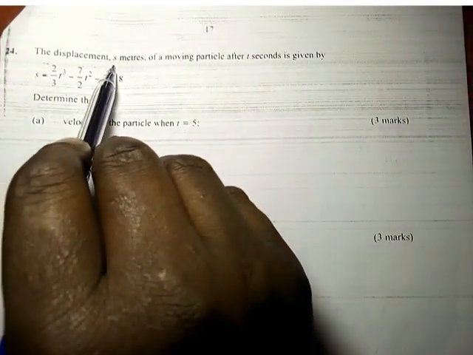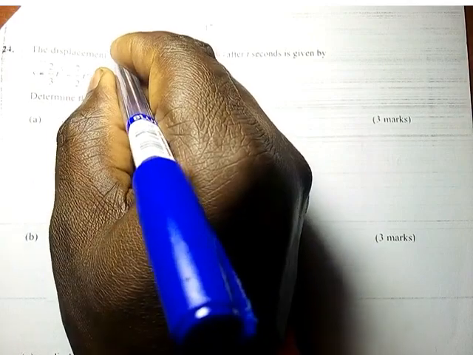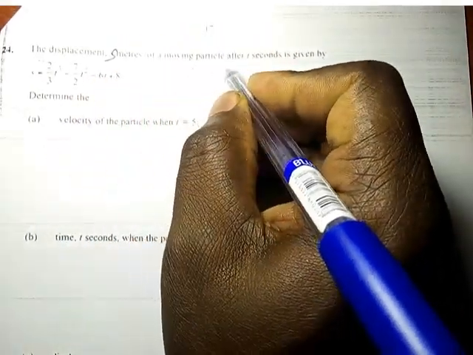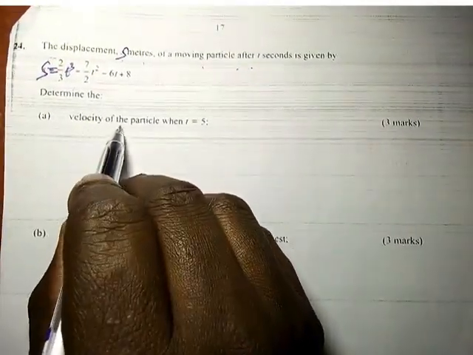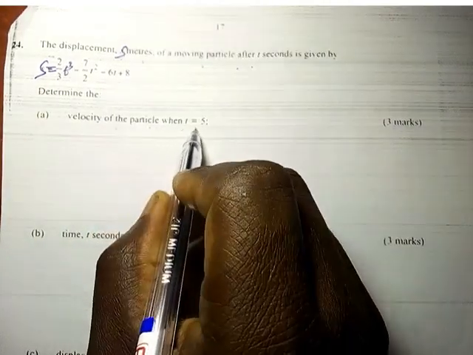The displacement S meters of a moving particle after t seconds is given by this, 2 over 3 t cube and so on. Determine the velocity of the particle when t is 5 seconds.